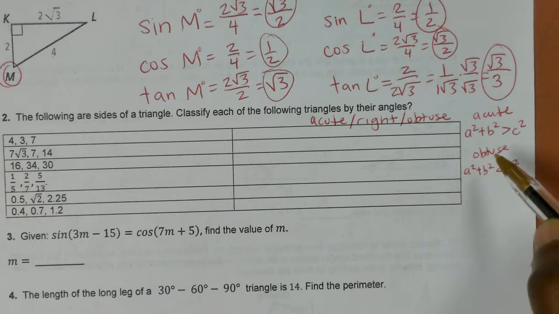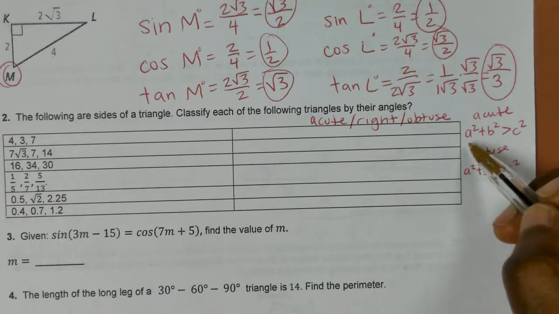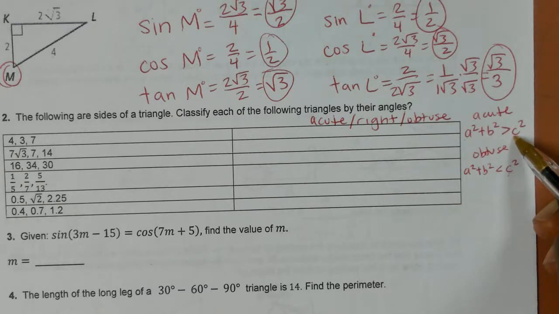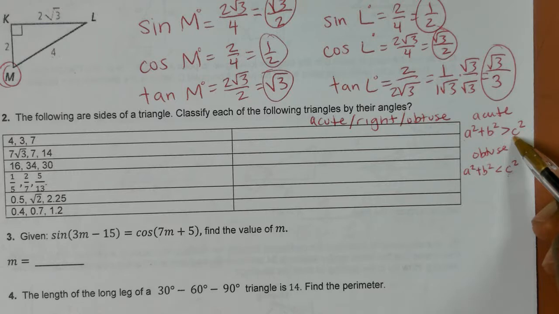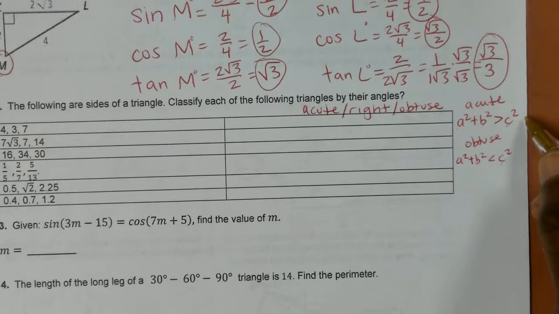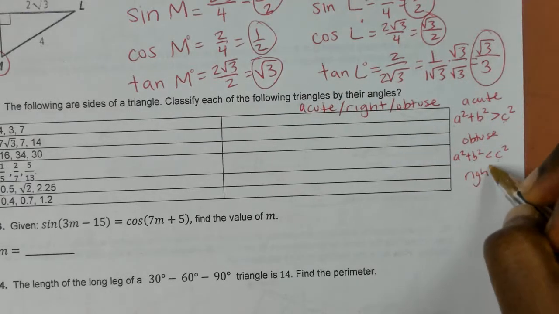On the acute, we know all equilateral triangles are acute, so if you think of 2, 2, and 2, if these were all the same, it would be an acute triangle. All the angles would be 60, so they're all less than 90. Think of which way your symbol needs to go if they're all the same. Two of them added together should be greater than the last one, so the acute one has the greater than sign, and the obtuse has the less than sign. Okay, and then right, of course, is the equal.